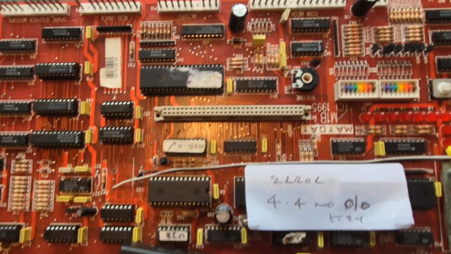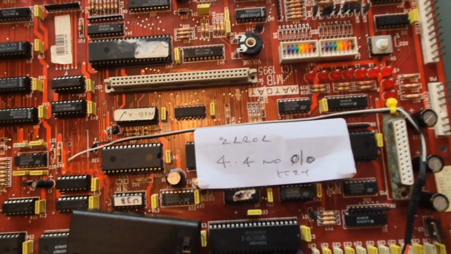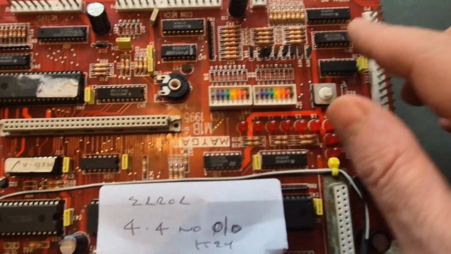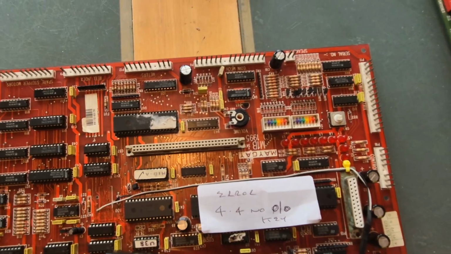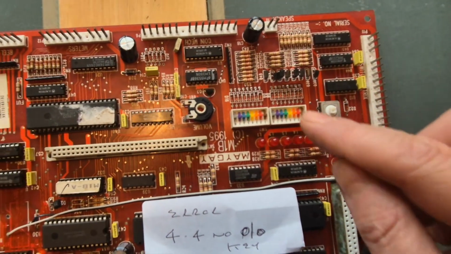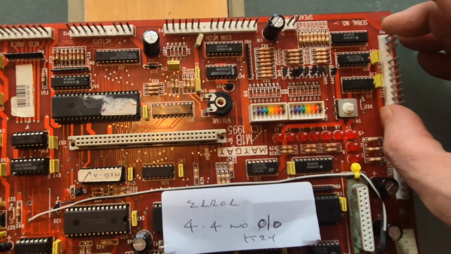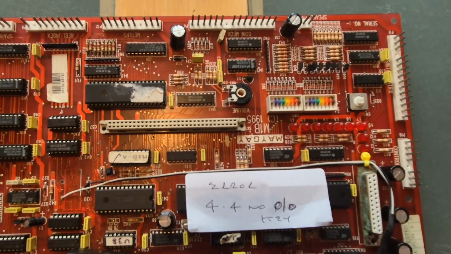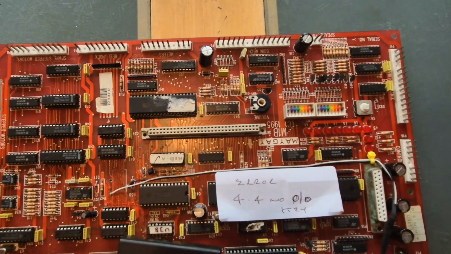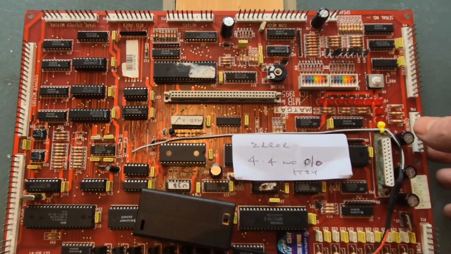In my head, 4.4 would be switches. If you ever watch Magic's channel, Magic will tell you the likely fault areas from the plugs generally are around there. Not always, there's some real red herrings, don't get me wrong, but general rule of thumb. So I'm guessing that's got a switch fault.